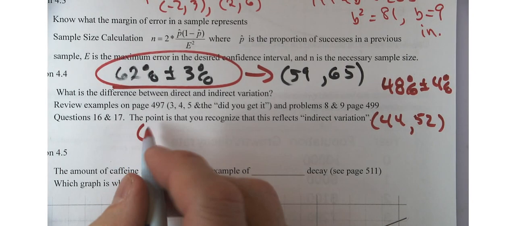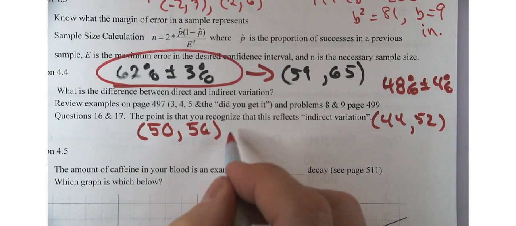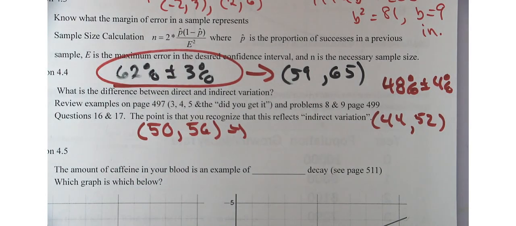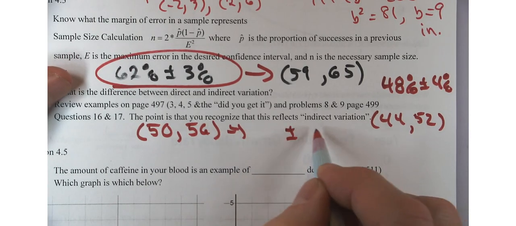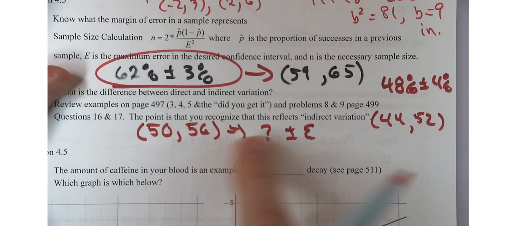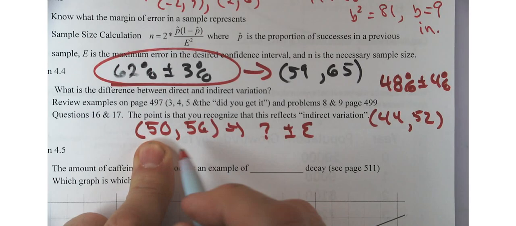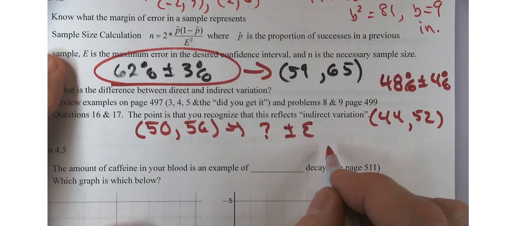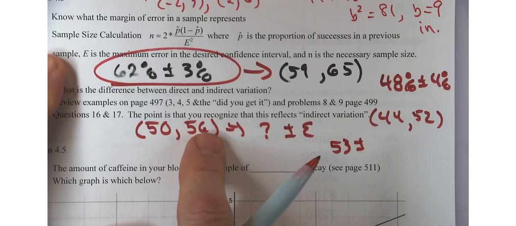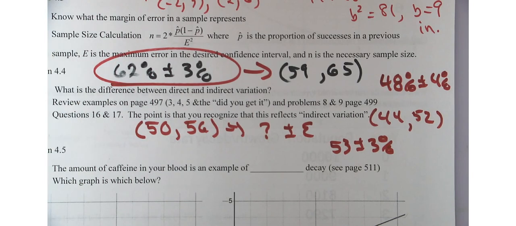And finally, I could do it a different way. I could give you the numbers like this, 50 to 56, and ask you to write it like this. So now how would you write it? Something plus or minus something. Some number plus or minus your error. What would that number be? What would the error be? Your number here is going to be what's in the middle, so it's going to be 53%. Now how far above and below are these numbers? 3%.